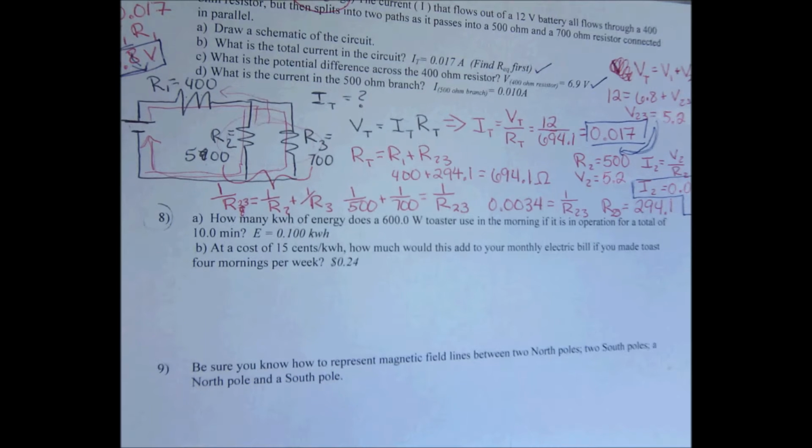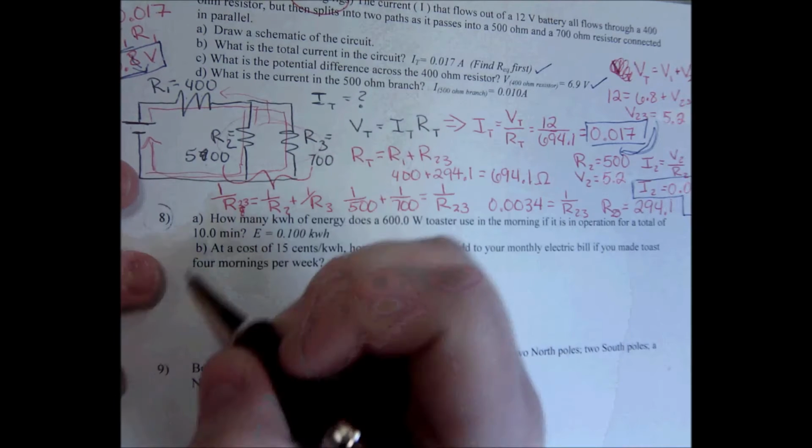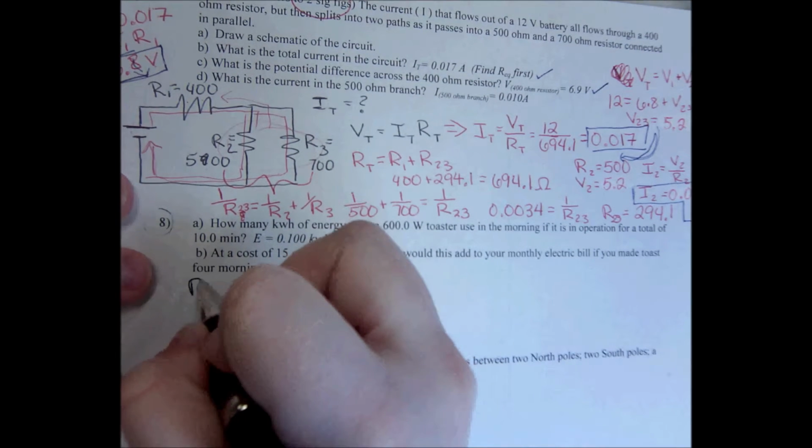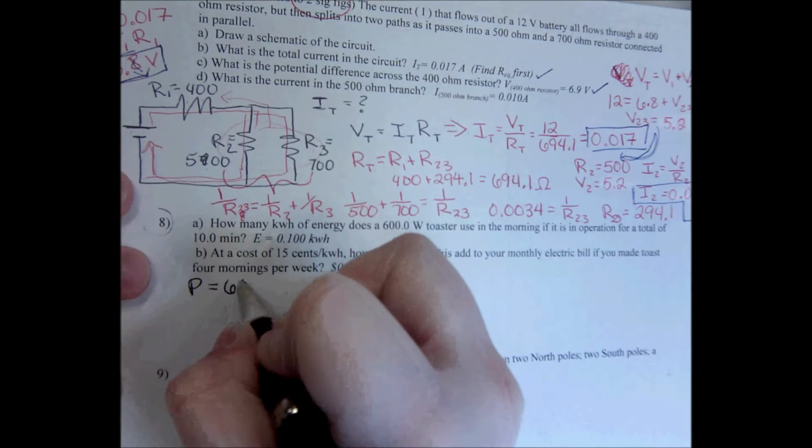This says, how many kilowatt hours of energy does a 600-watt toaster use in the morning if it is in operation for a total of 10 minutes? All right, so they've given us the power in watts.